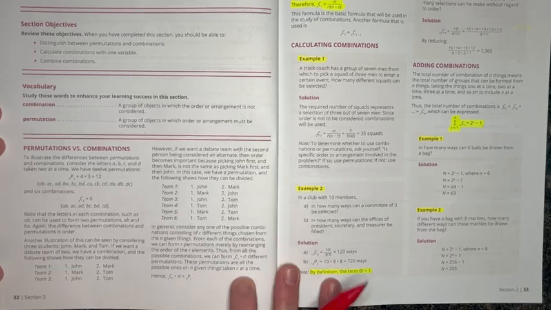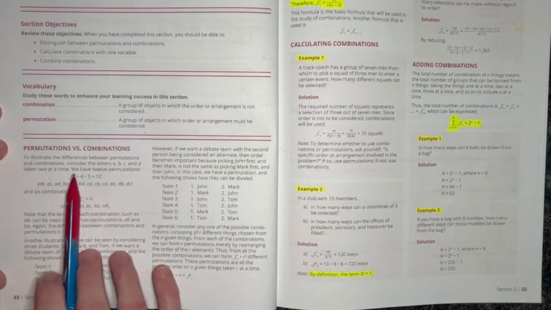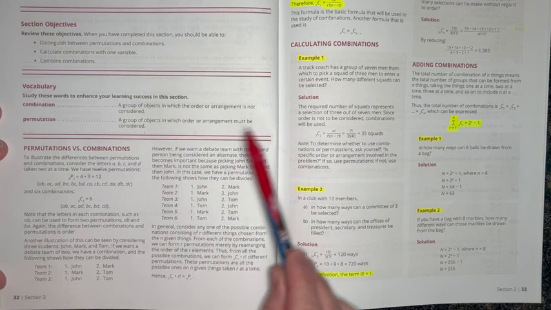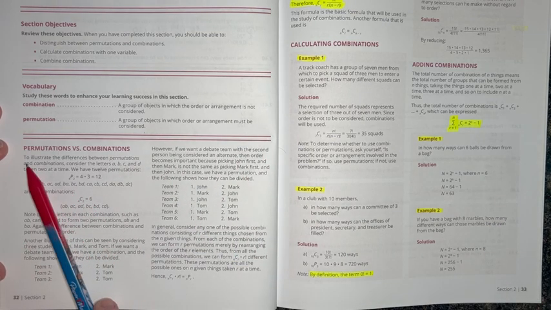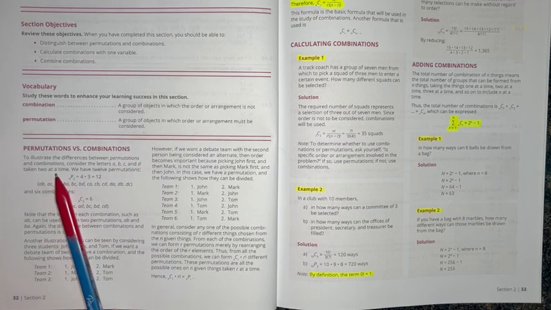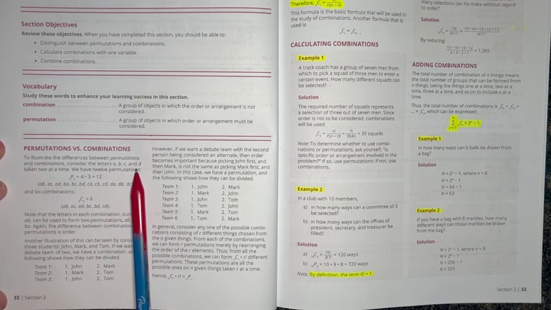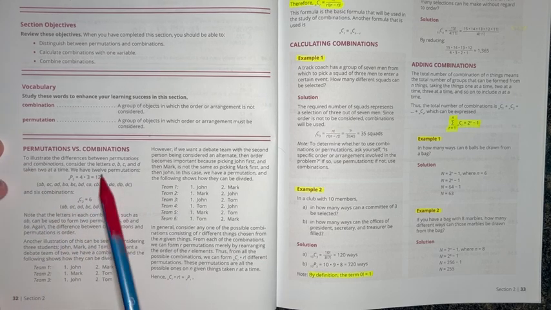And so the first section here says permutations versus combinations. I'm just going to read through these illustrations, and then we're going to take a look at examples. To illustrate the differences between permutations and combinations, consider the letters A, B, C, and D, taken 2 at a time. We have 12 permutations.